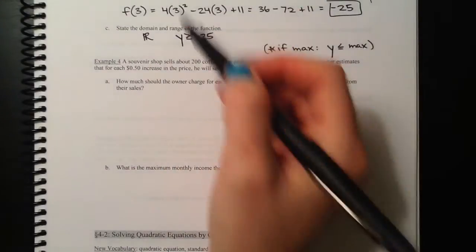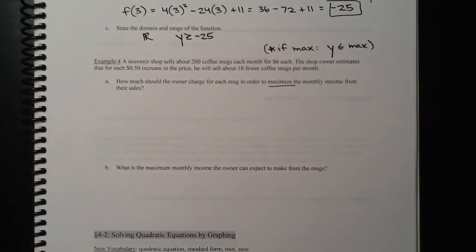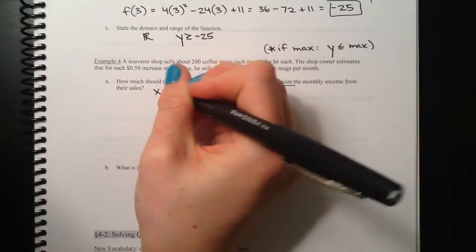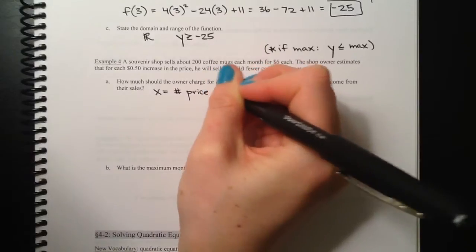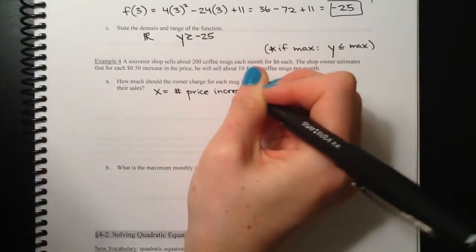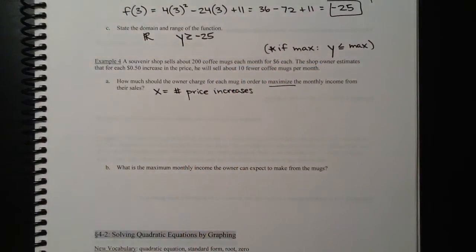So we're kind of going off what we were doing here. We're trying to find the maximum value of the parabola, but since it's a story problem, we have to create our equation first. Okay, so our variable that we're going to define, x is equal to the number of price increases. Now, does he increase the price once? Does he increase the price 6 times? So we're going to set that up. So in words, it looks something like this.